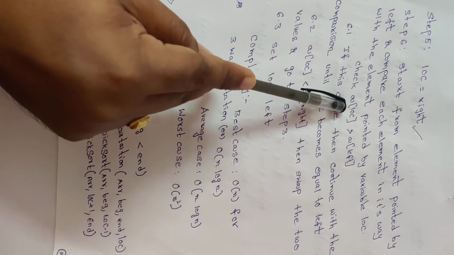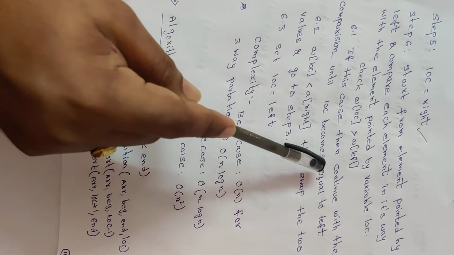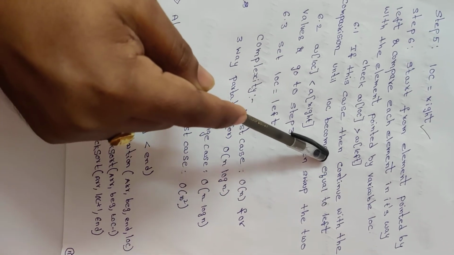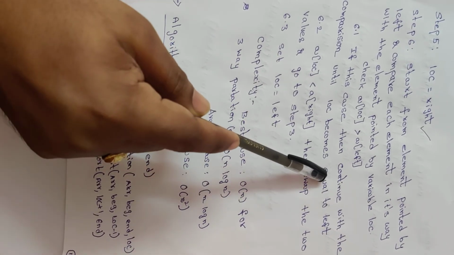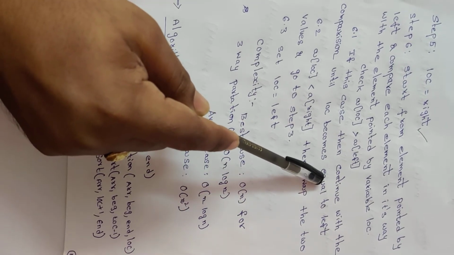So now we are checking A of location greater than A of left. If this is the case, we continue. So A of 0 is greater than A of 5, no change. Next, A of 1 greater than A of 5. Next, A of 2 greater than A of 5. Like this we will be representing.